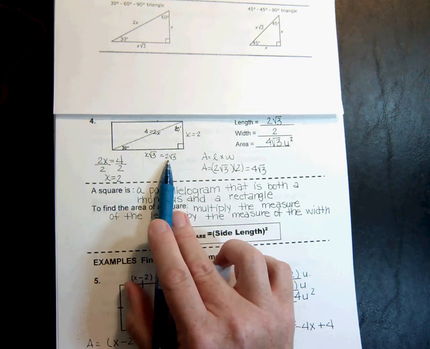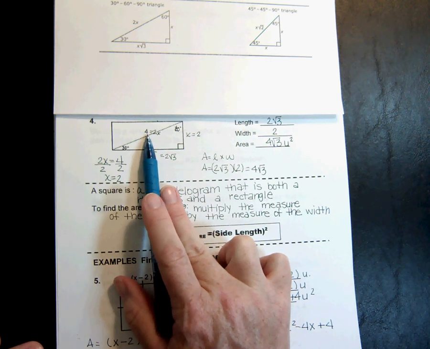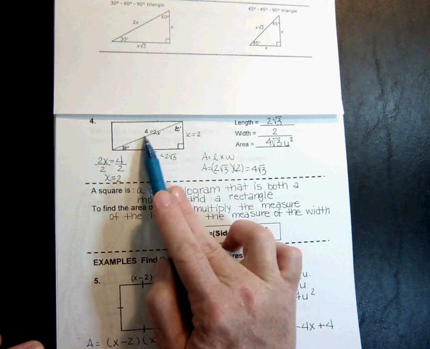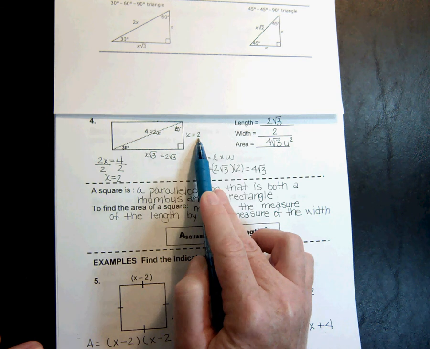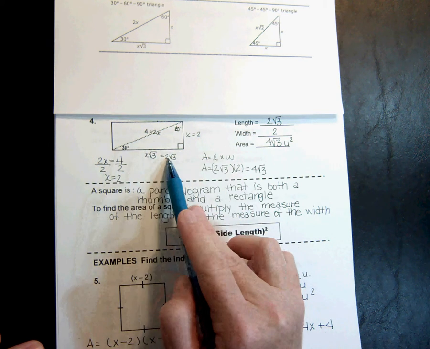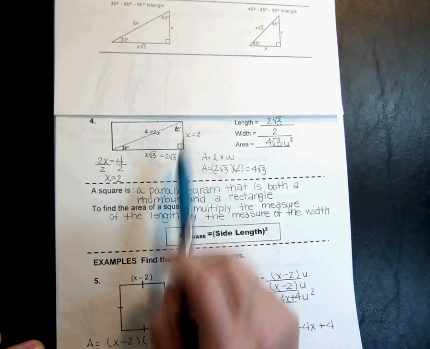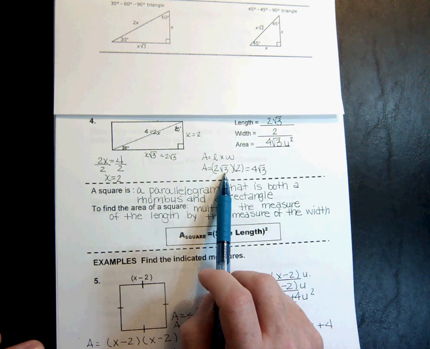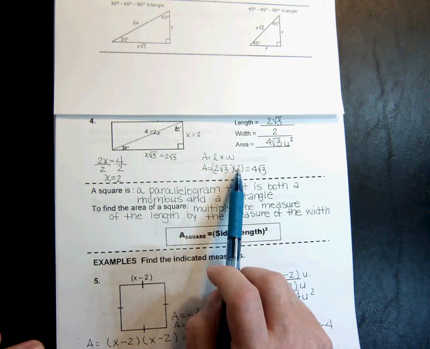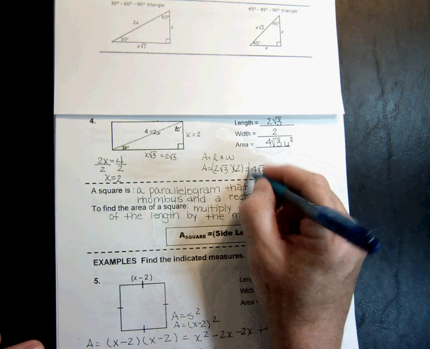So if the only thing given in this case was the diagonal, which is 4, well, if you remember that it takes 2 of these to make up that, then my short leg is going to be a 2, and for the long leg, you just replace that x in what your value is, so it would be 2 square roots of 3. Therefore, you're going to use the area being length times width. You've got 2 square roots of 3 times 2. 2 times 2 is 4, and the square root of 3 you keep in radical form, just square root of 3.